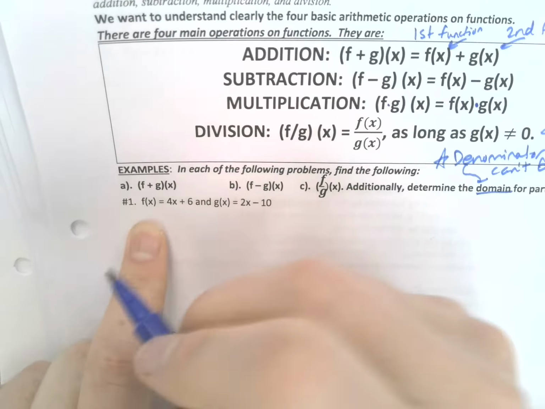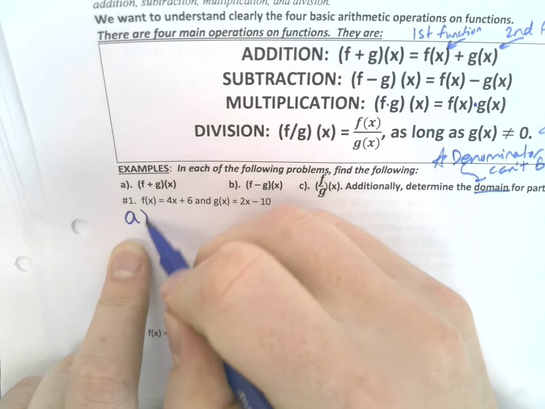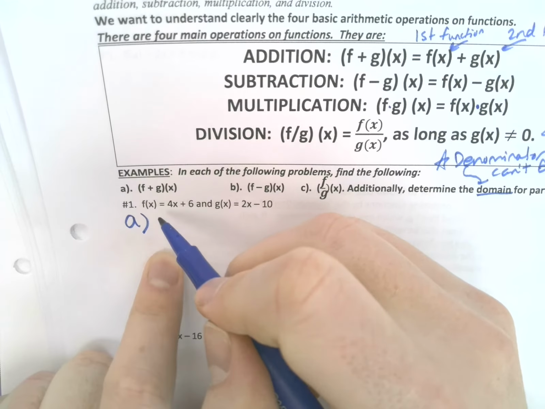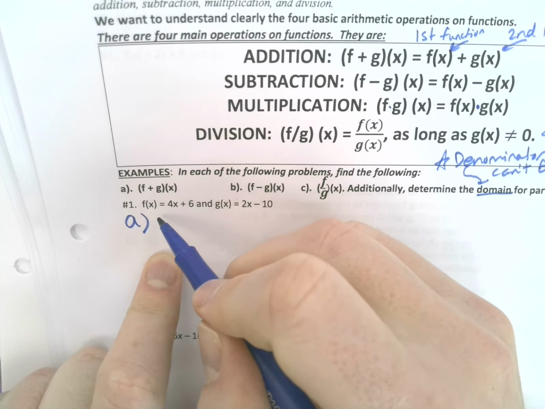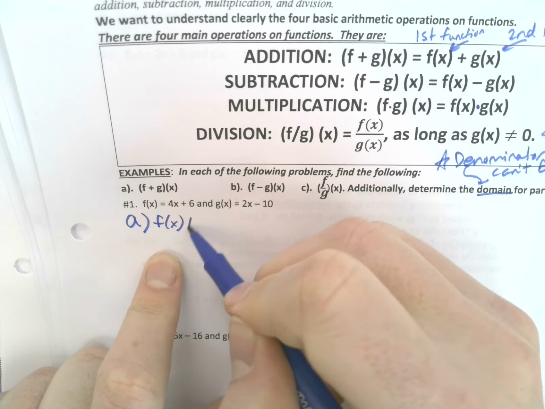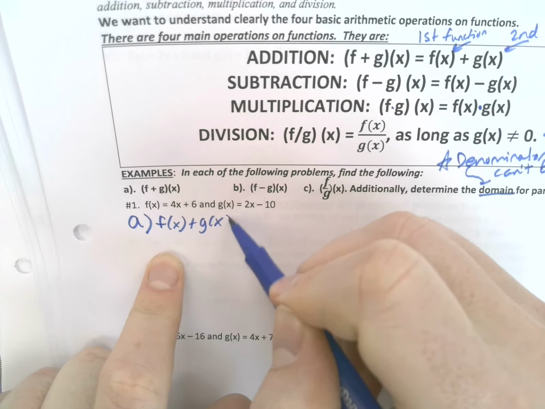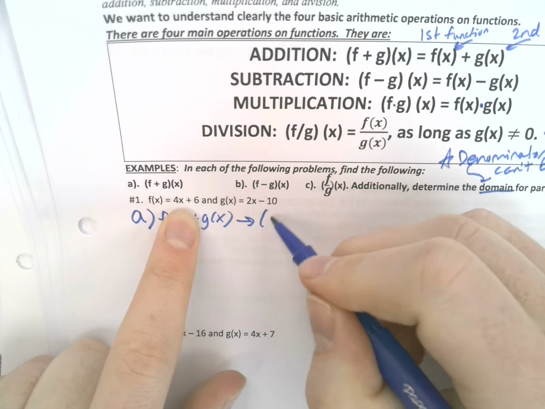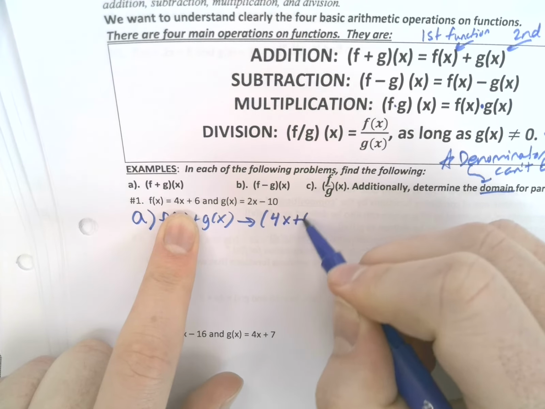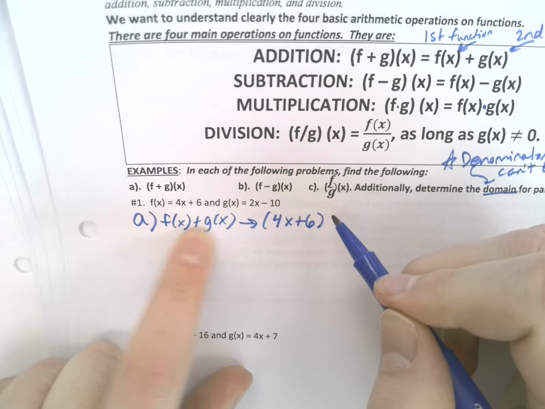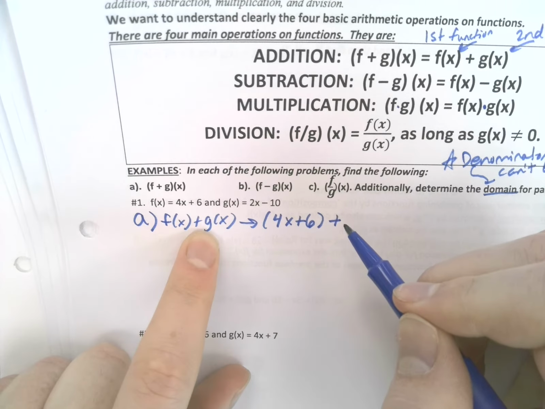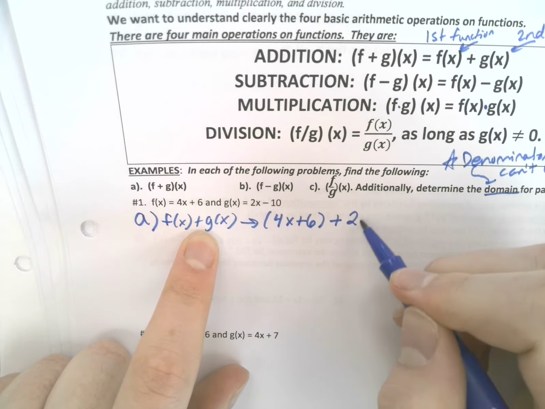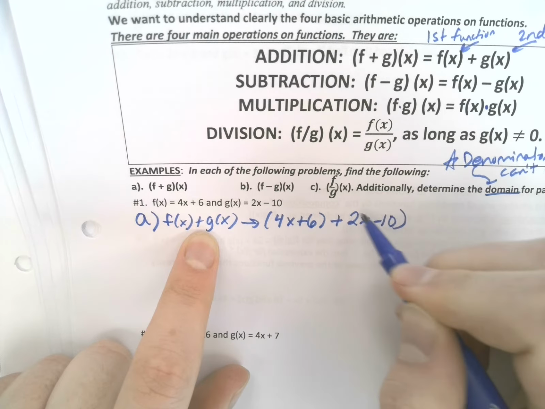We got part A. It'll be f of x plus g of x. So what does that look like? Well, that's going to be 4x plus 6, which is f of x, plus g of x, 2x minus 10.